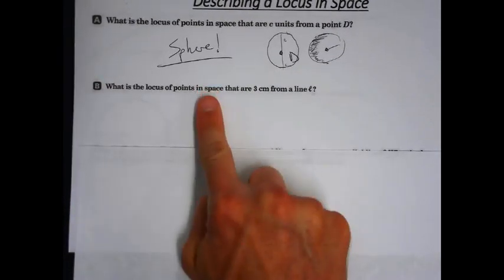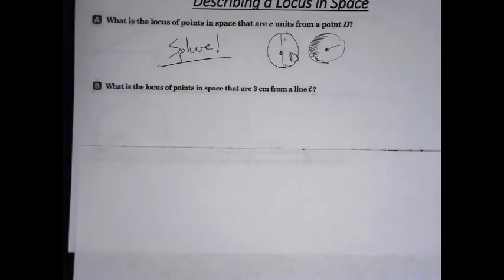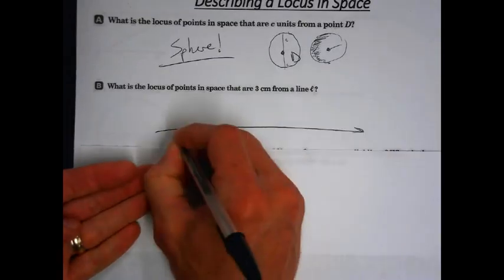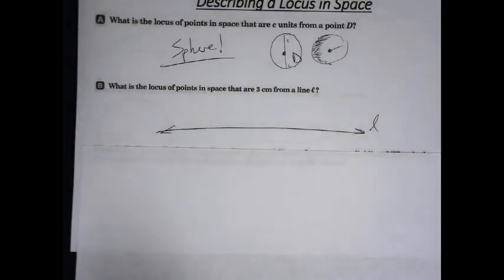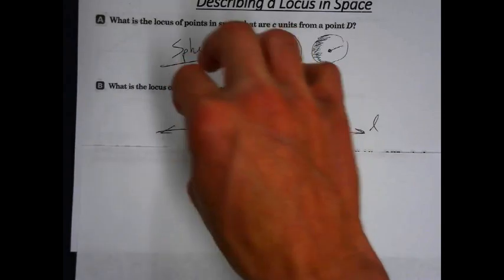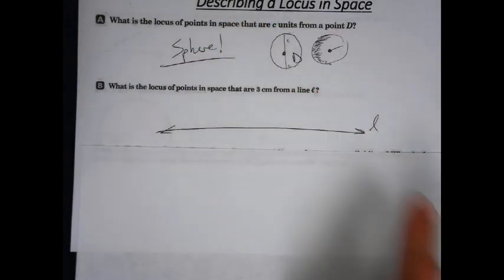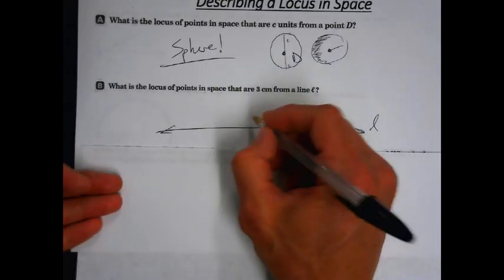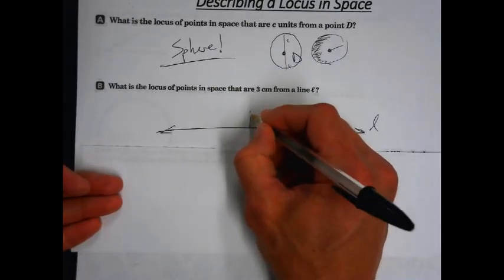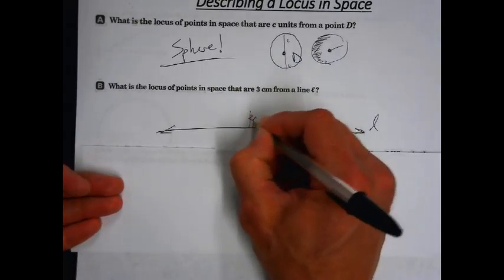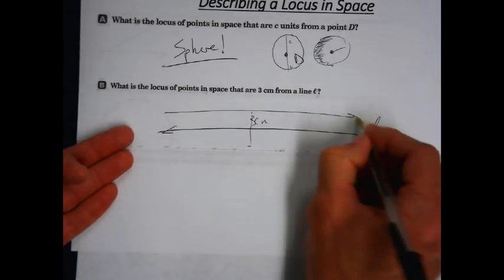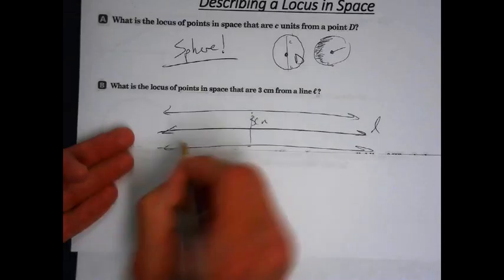The locus of points in space, 3 centimeters from a line L. Whoa, what? All right, so let's make line L. Now remember, we're in space now, ladies and gentlemen. Space could be up, could be down, below the paper, above the paper, and on the paper. So if it's 3 centimeters from line L, well, remember we had 3 centimeters this way from our previous video. So basically we had kind of 2 parallel lines, right? That's from the previous video.